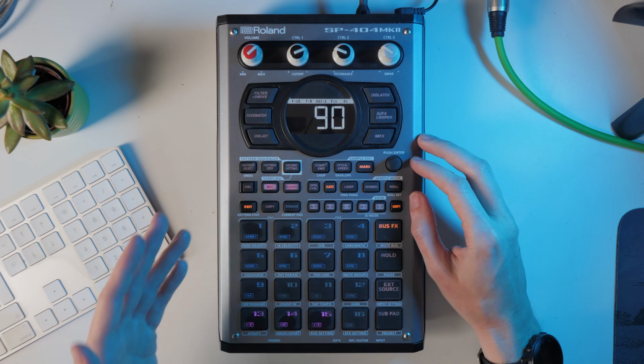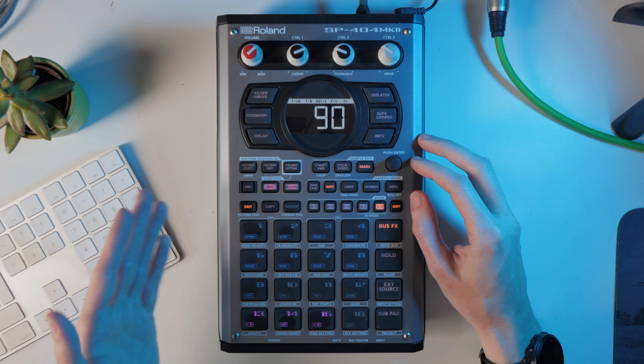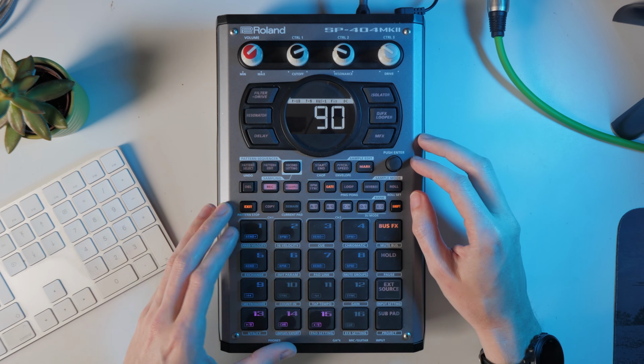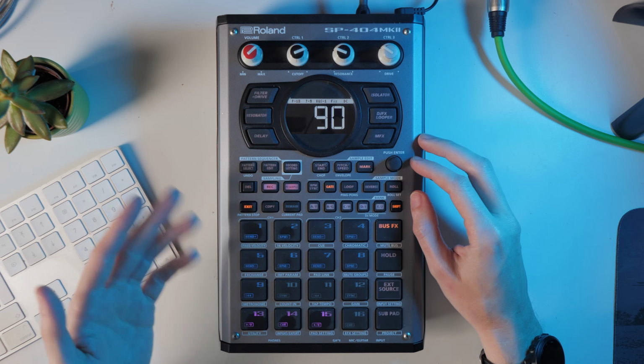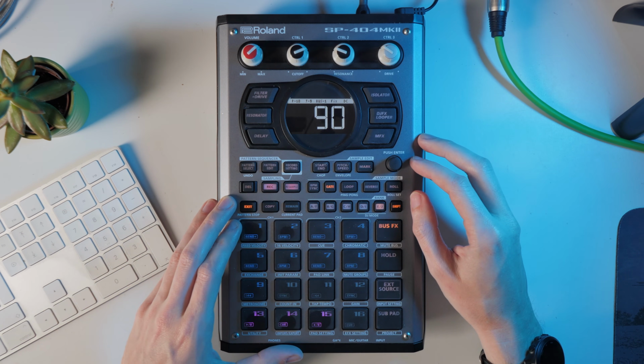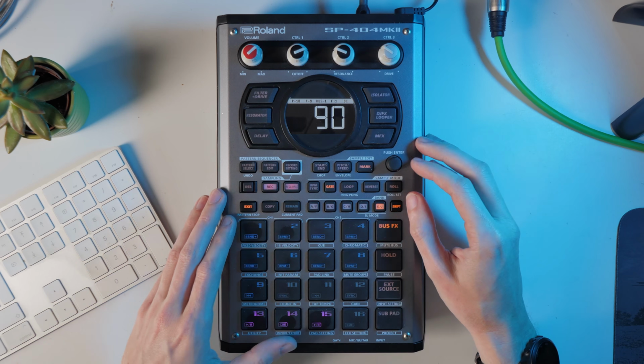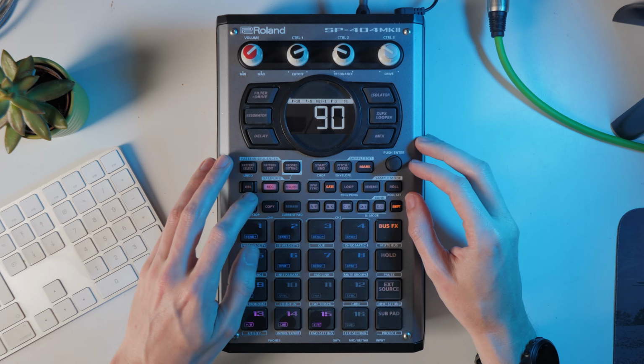Okay, the next thing is that you can rename projects. Now, if you're someone that exports from this device a lot, then this is going to be very useful. It's going to make things a lot more organized. And the great thing about this is it's very easy to get to. It is a bit tedious to do, but it's easy to get to, which is great.